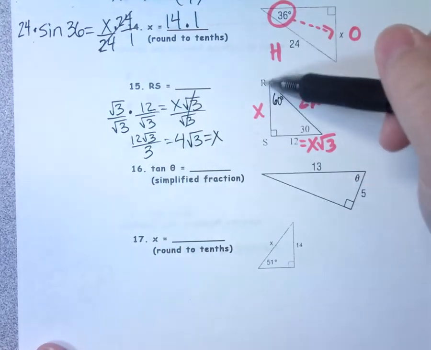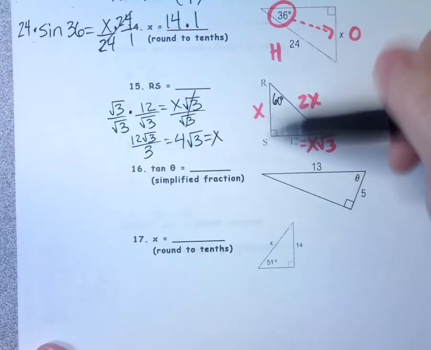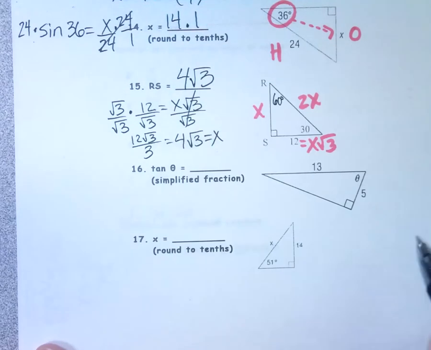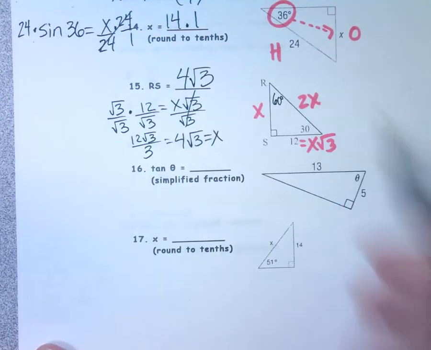So let's look. They want the length of side RS, which is the x, and I just found x to be 4 square root of 3, so that's my answer. I don't even have to mess with finding this side.